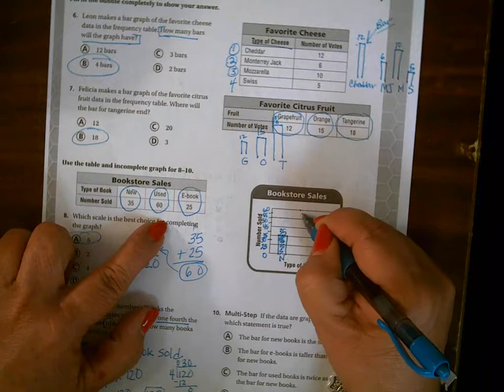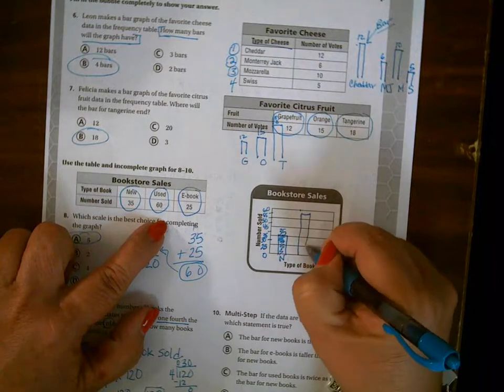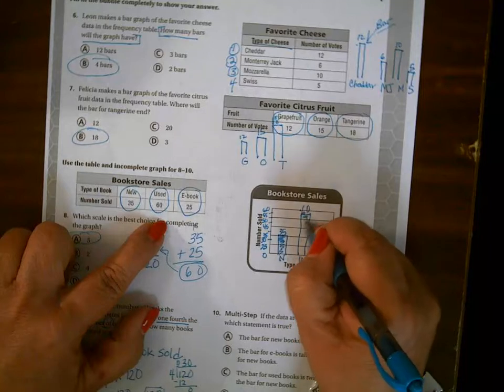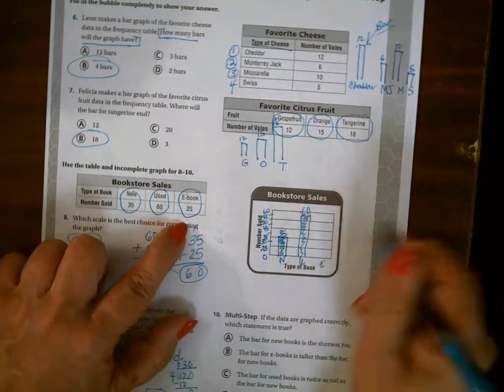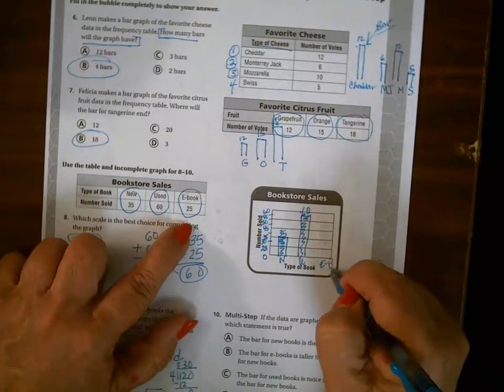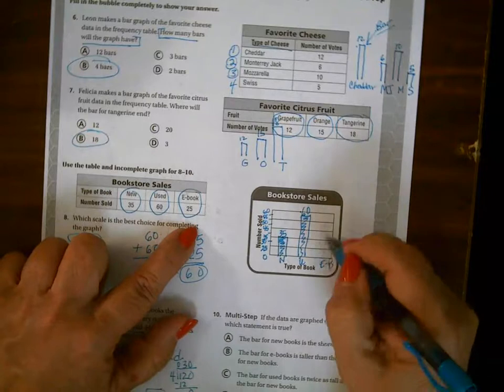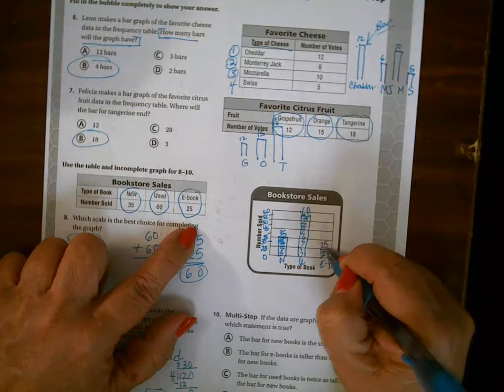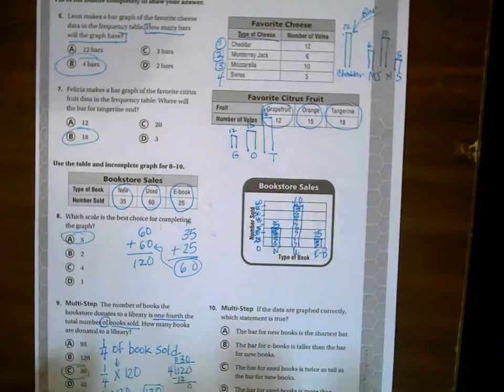So 60 is right in the middle. And this is used. I'm going to put 60 on top, shade that in. And then E for ebooks, electronic, EB for electronic books. And that was 25. And so I'm going to write this right here, 25. So that's what it would look like.